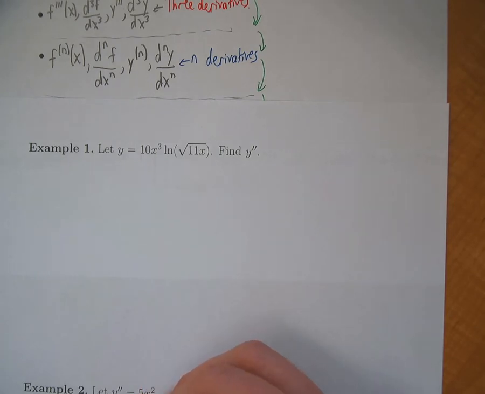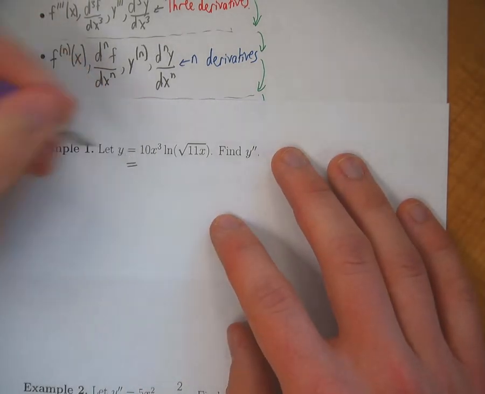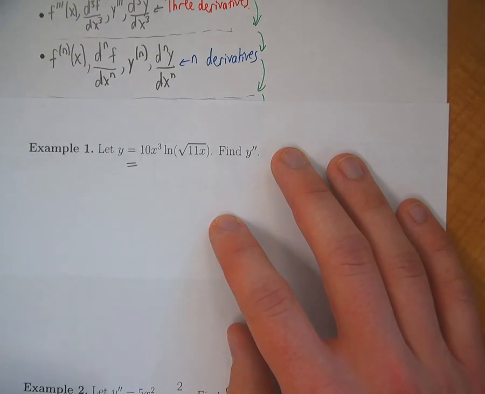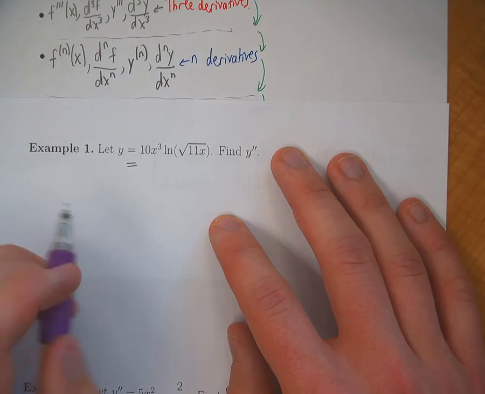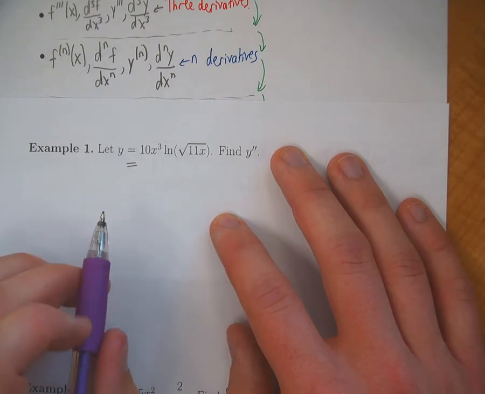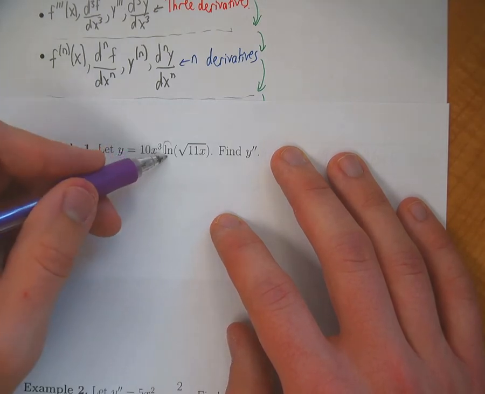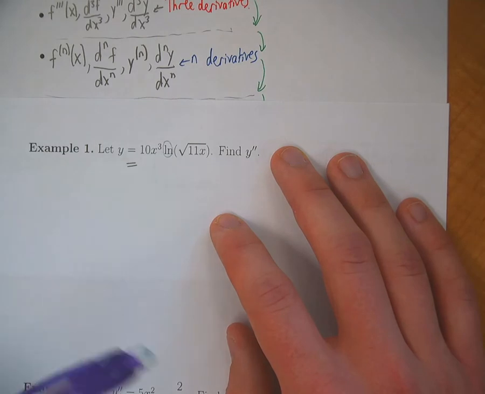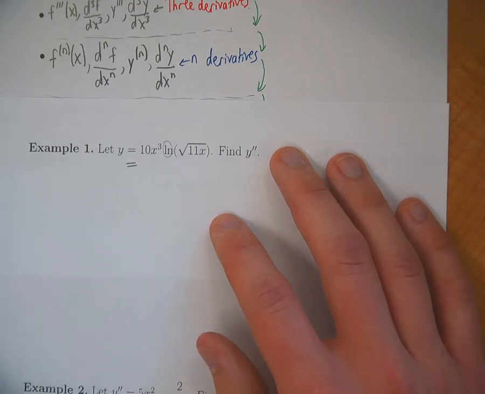We're asked to find the second derivative of this. If you want to take the derivative of this, that's fine, but it might help to clean this up a little bit first, or simplify as much as possible before we do that. What we notice is that we have a natural log inside our expression here. So is there anything we can do to help simplify this at all?